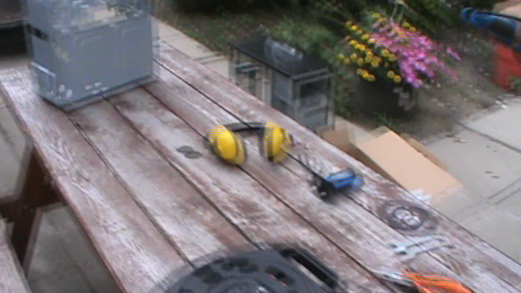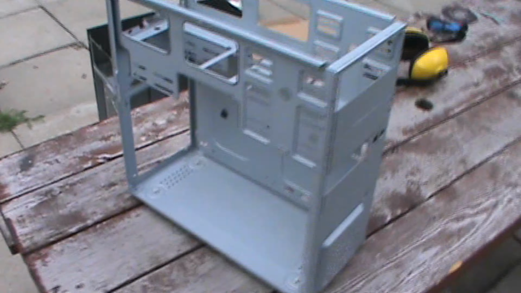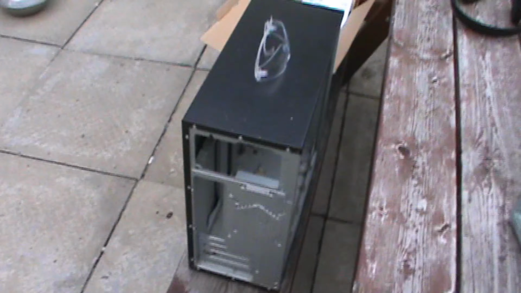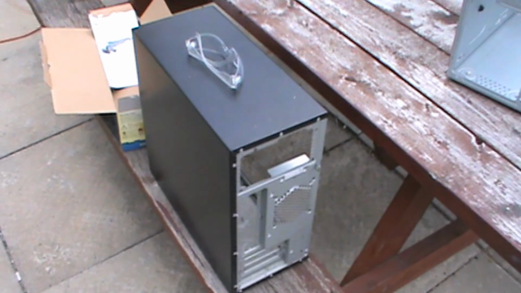There we have the AMBRA Windows 95 computer empty, and in case we need for sheet metal, we have this old computer case that I tried to restore but failed miserably.